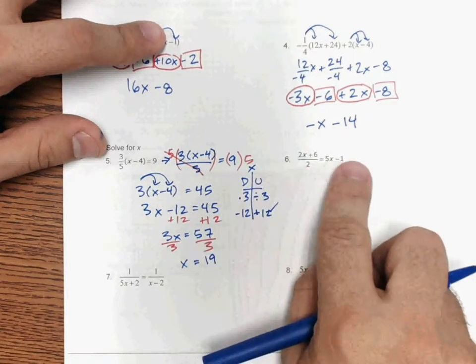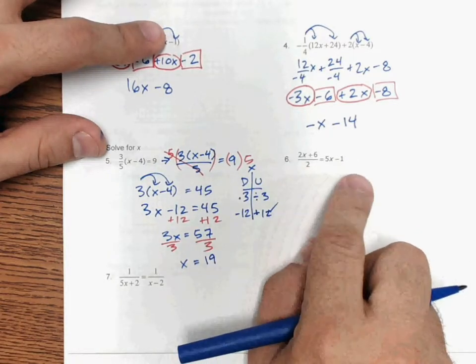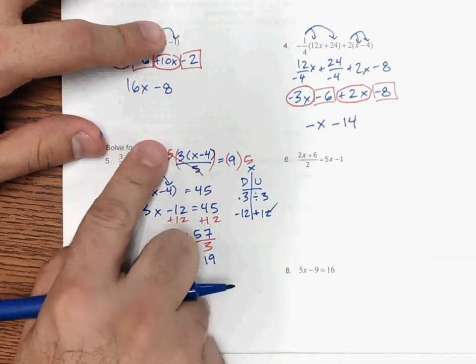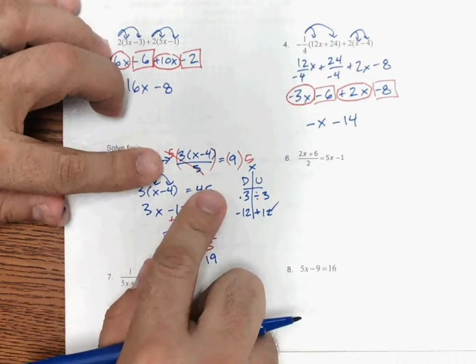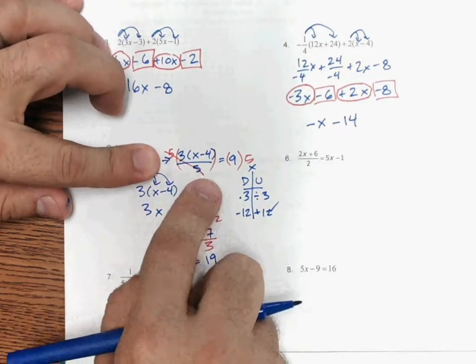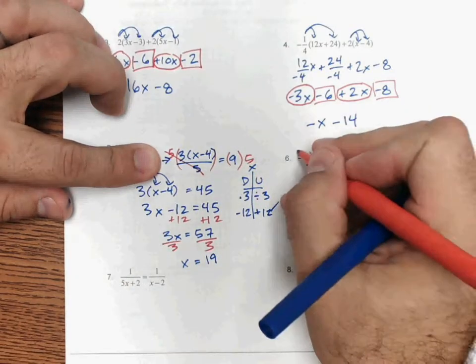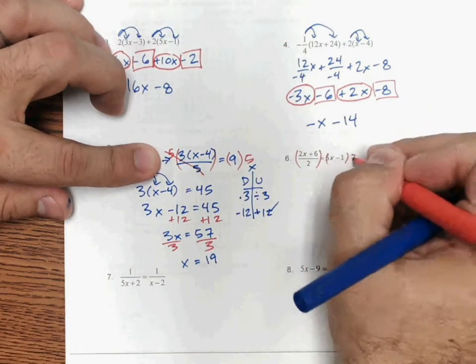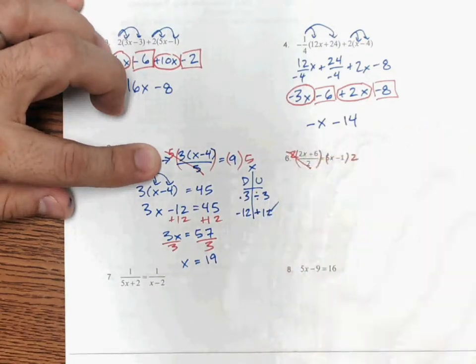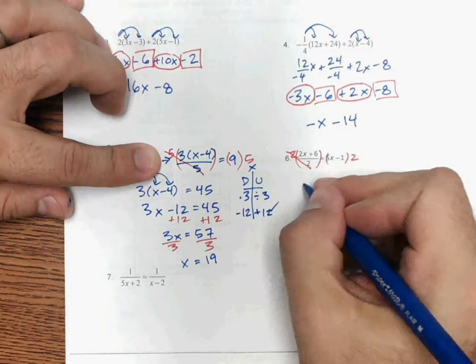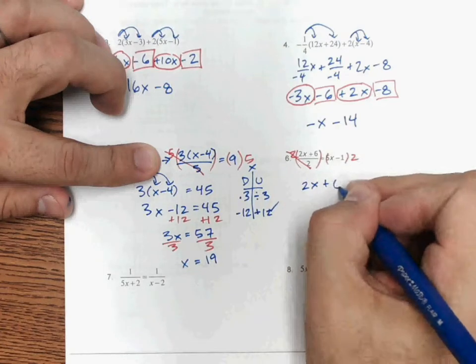Next step, again, we have a fraction, but remember, now it's just like this second step that we started with on the first problem. And the way we did that was we multiplied both sides by the denominator. So we're going to do the same thing here. We're going to multiply both sides of this equation by 2, which will end up canceling out that first side, the left side, which leaves me with 2x plus 6.